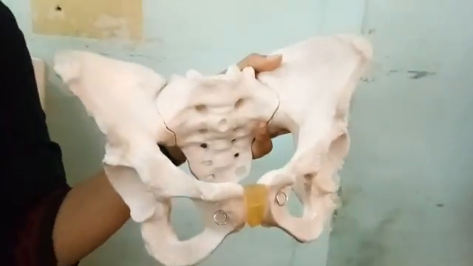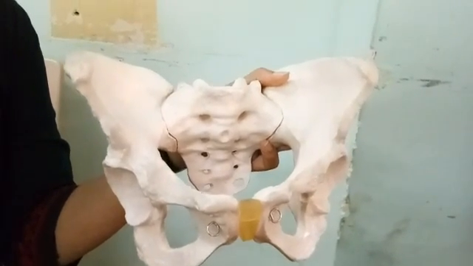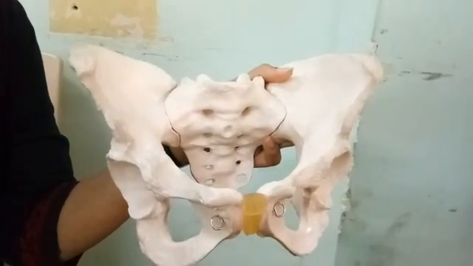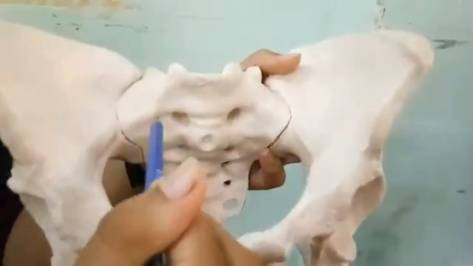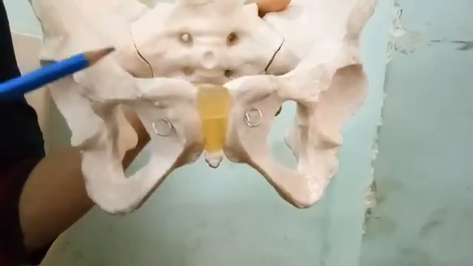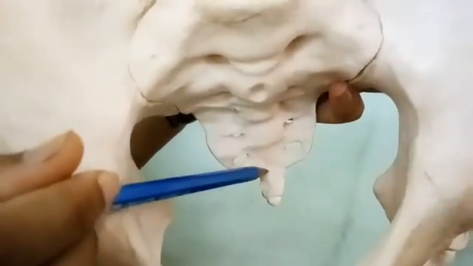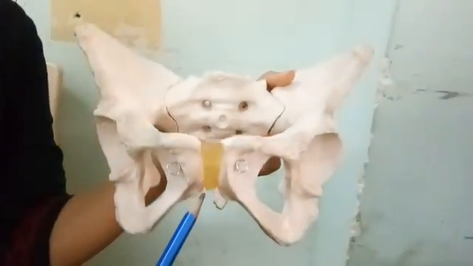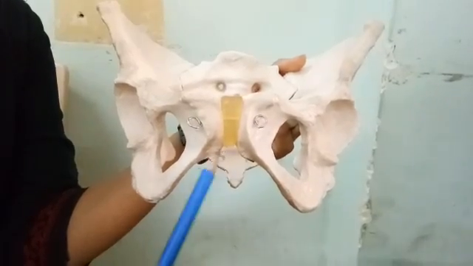The joints. 4 bones, similarly, there are 4 joints. So 4 bones connect at 4 joints, all of which allow varying degrees of movement. There are 2 sacroiliac joints, 1 pubic symphysis joint and 1 sacrococcygeal joint. The pubic symphysis is formed by 2 pubic bones united by a pad of cartilage.